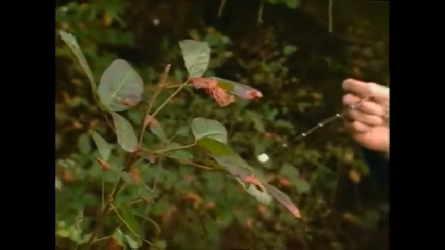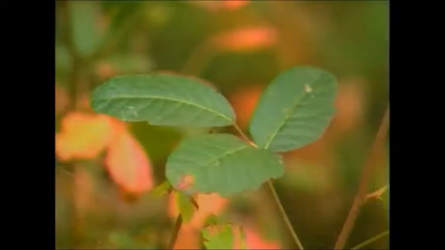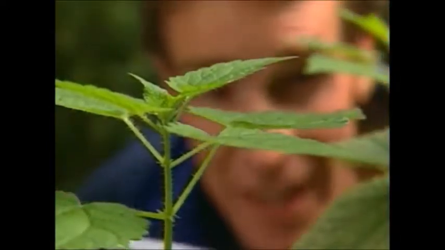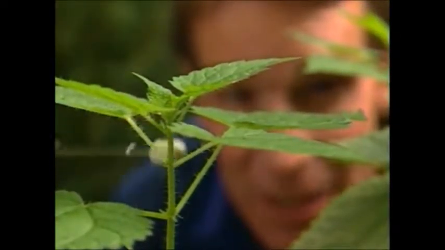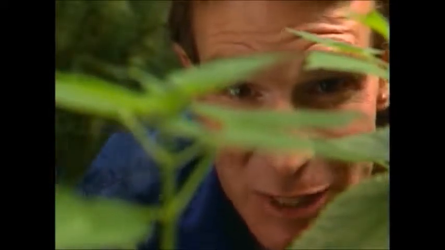Plants like this poison oak have an oil in them that irritates your skin and makes you break out if you touch it. Now, I'm not gonna touch it. I'm leaving it right there. This is a nettle plant. There's little spines on it that rub on your skin and make it hurt. Ouch! It's a plant defense. I'm leaving this one alone too.